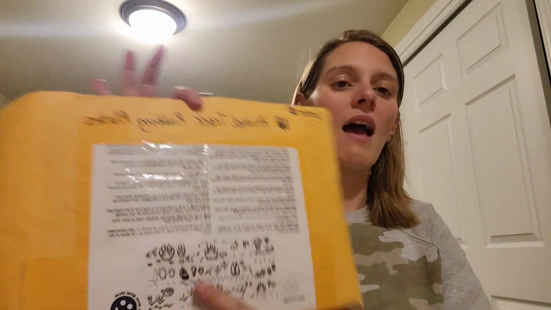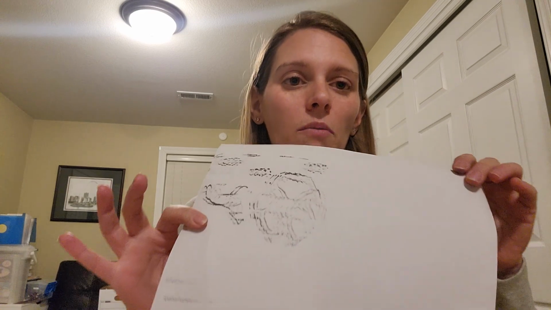The envelope does have some good information about each of the animals in here. So, you guys can talk about that. The kids can guess which plate is which animal. And then obviously there's probably room on the paper for them to do a couple of rubbings apiece.